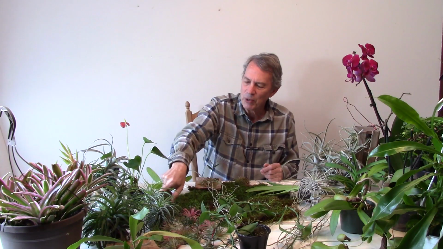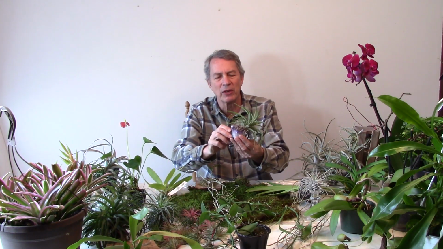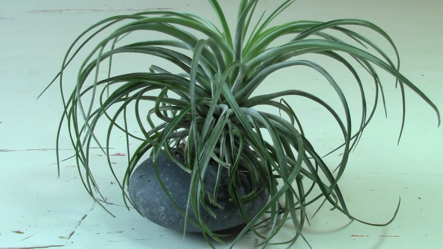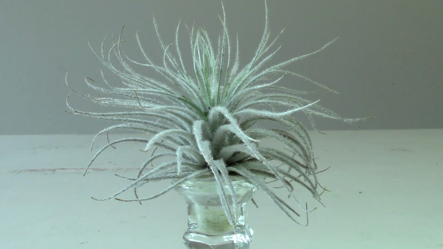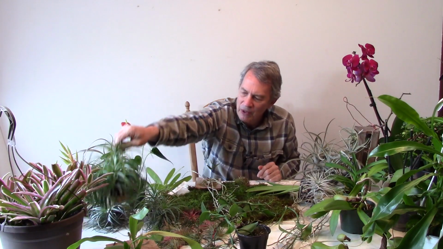Now I do like putting some of these tillandsias on other objects. Like this is an amethyst crystal. This one is a black Mexican beach pebble. This Tillandsia tectorum is growing on a candelabra stick. Then there's others here that are growing on different things. So there's one here on a birch round log.